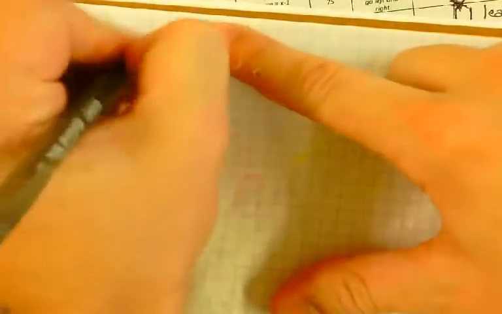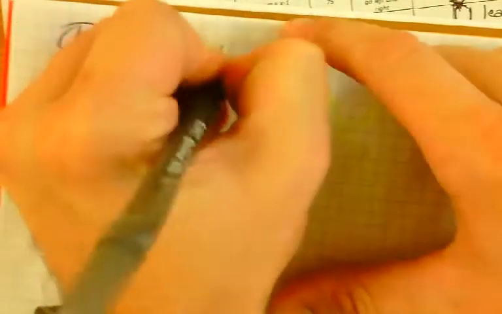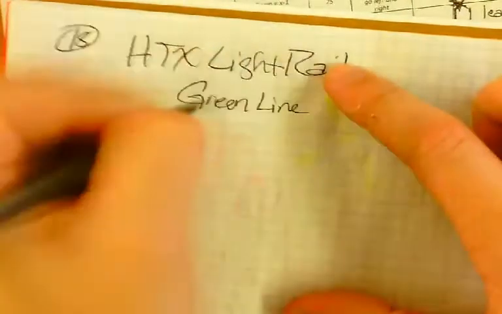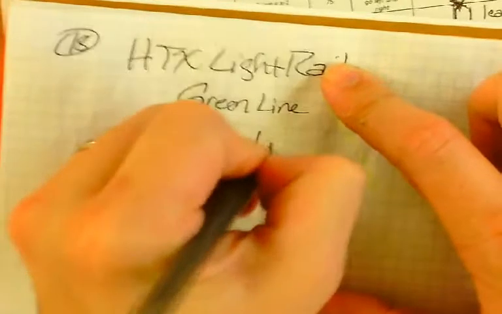All right. So we're going to talk about the light rail system. All right. So Houston light rail. We got 2 lines that we're going to talk about today. We're going to talk about the green line. And we're going to talk about the blue line.